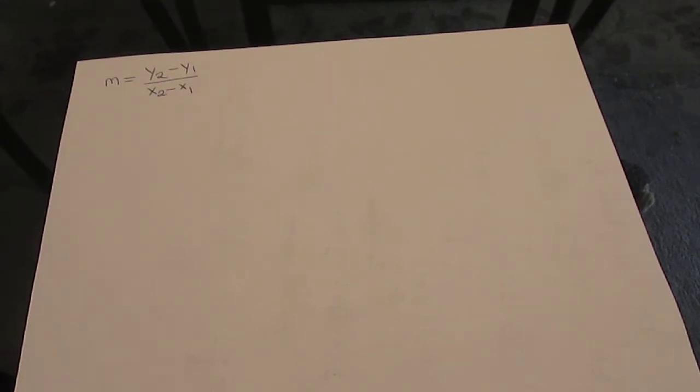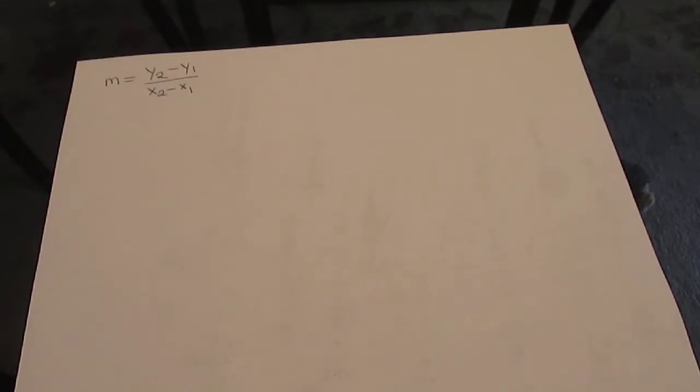Today we're doing section 1.3, slope. We're going to start with the formula. I've already got it written on the paper. M equals y2 minus y1 all over x2 minus x1. We've got the points x1, y1 and x2, y2.